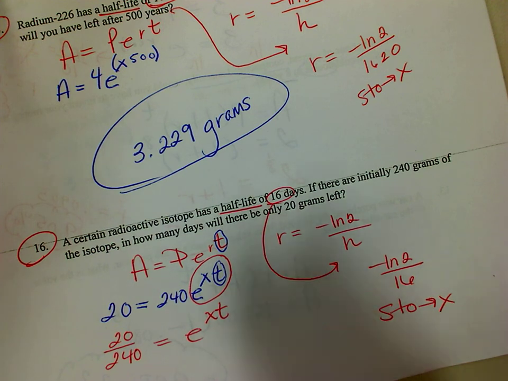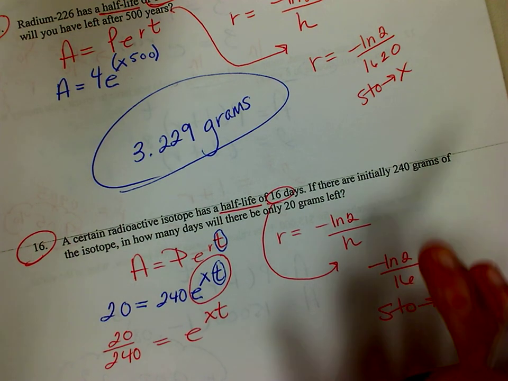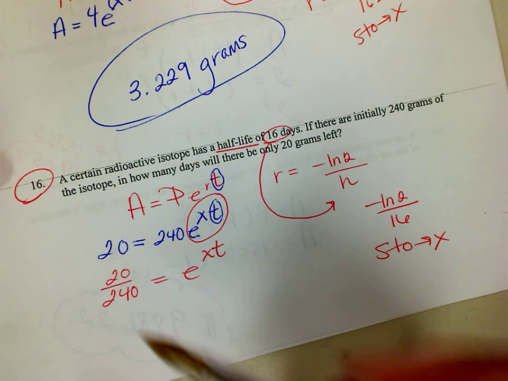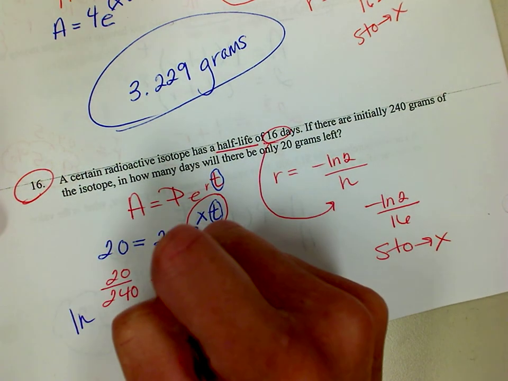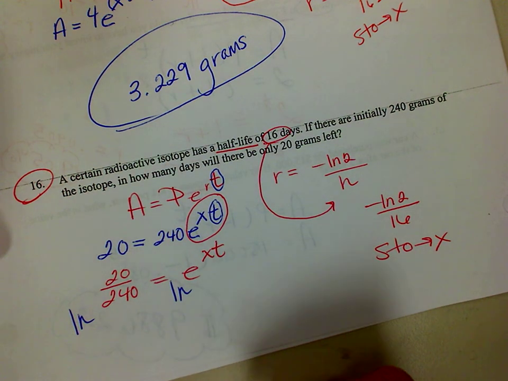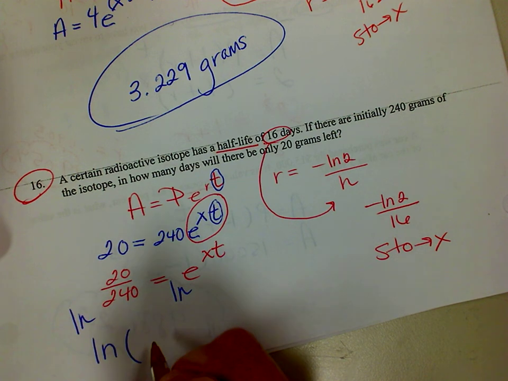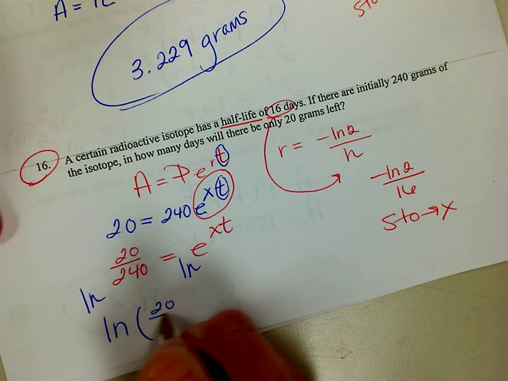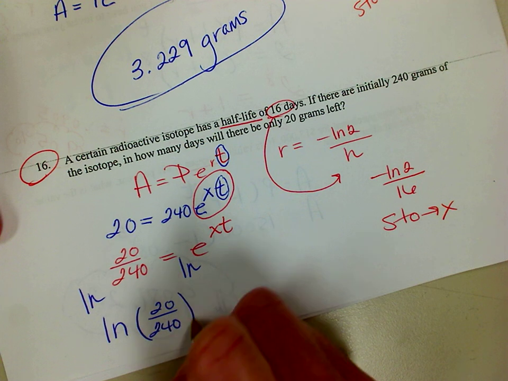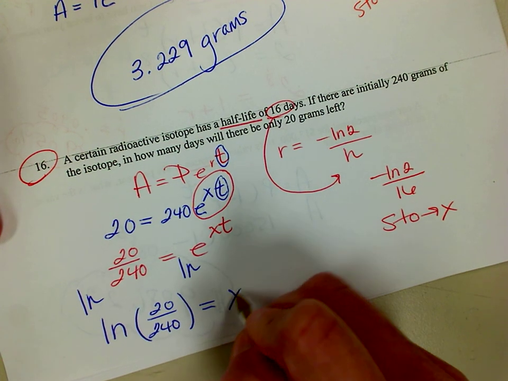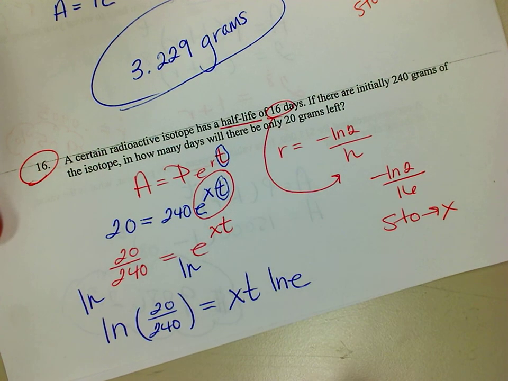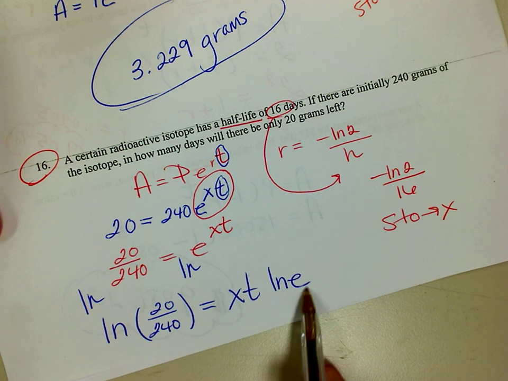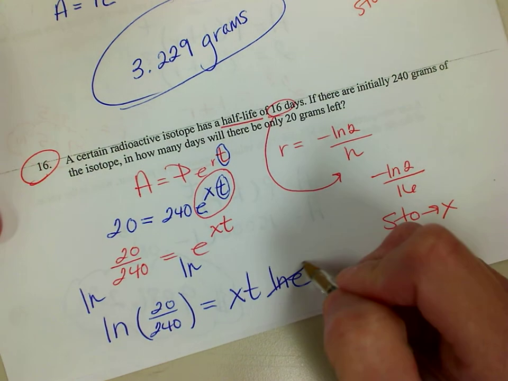All right, so again, since my variable is in the exponent, I got to do the natural log of both sides. My exponent drops down to the front. Okay, this is just 1. So I can just cross that off.